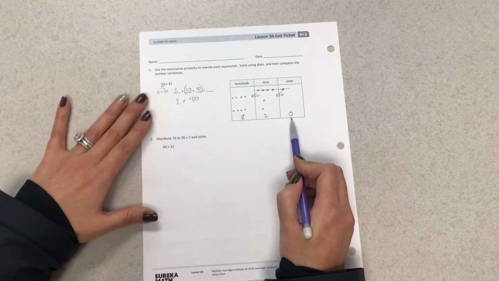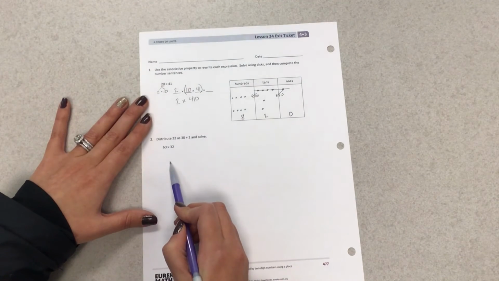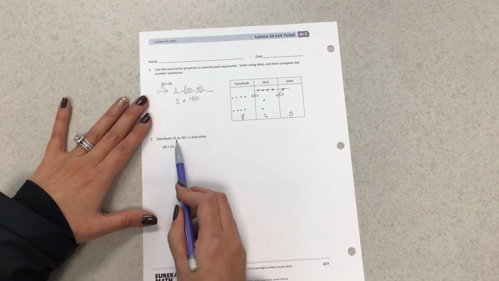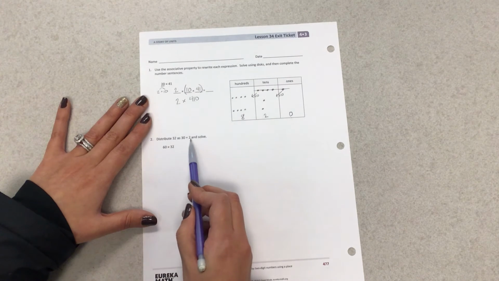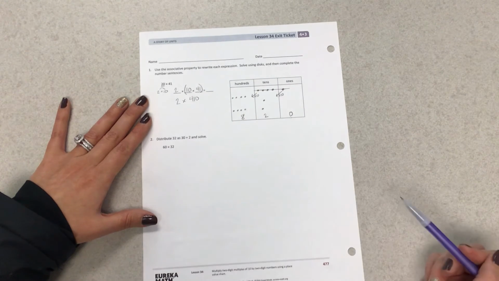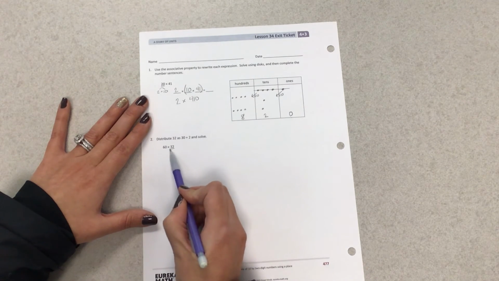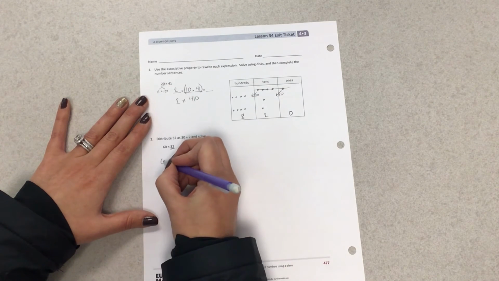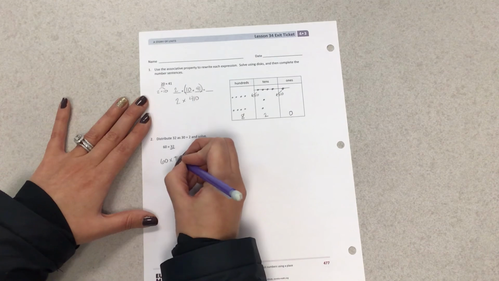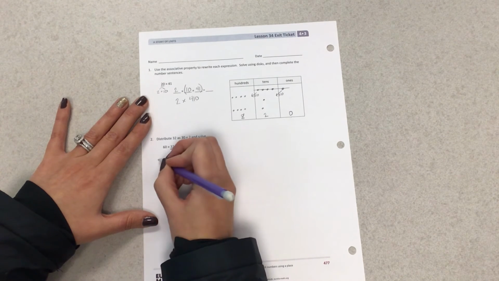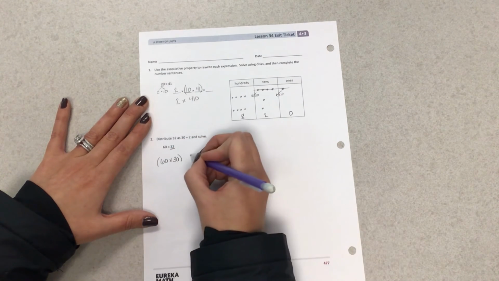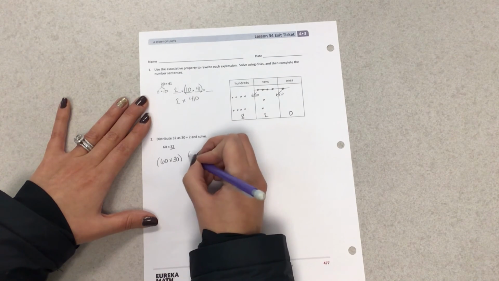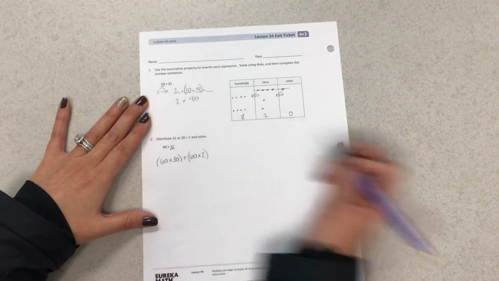Okay. Now, step number 2 is just a little bit different. It says distribute 32 as 30 plus 2 and solve. So I'm going to break apart this 32 just like my directions told me. So I'm going to keep it with 60 times 30. I'm going to group those together. And I had 60 times 2. Don't forget, we are adding those together.